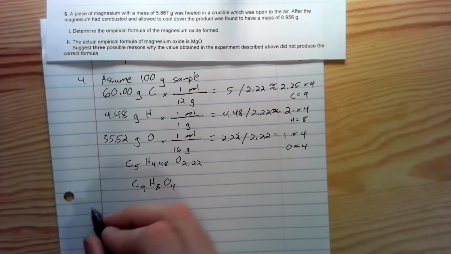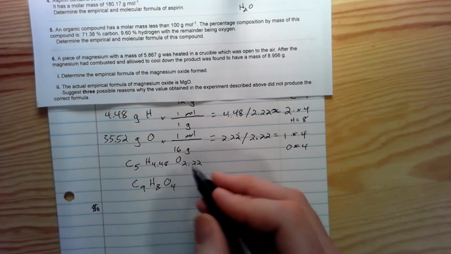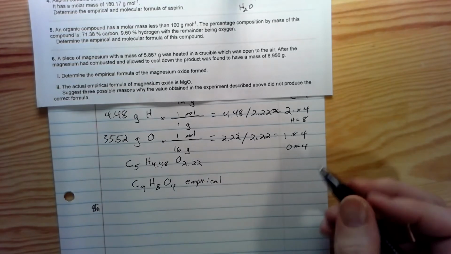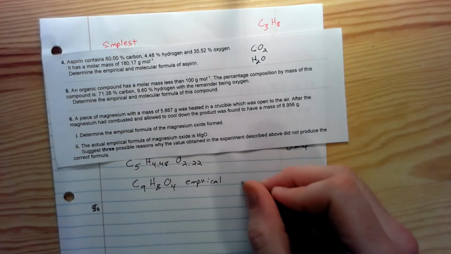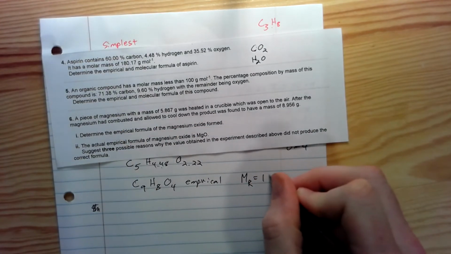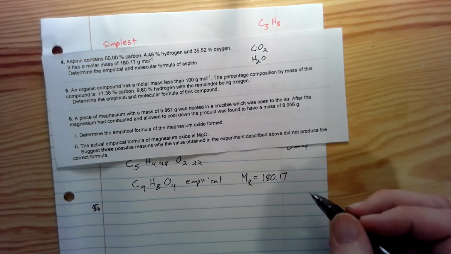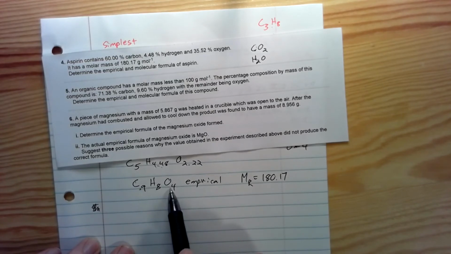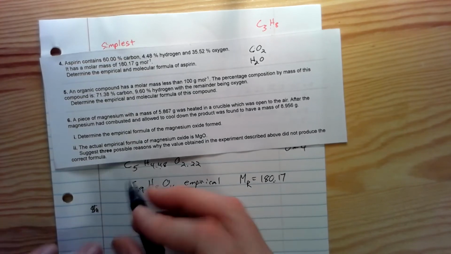Okay, very cool. Oh wait, that's its empirical formula. Now it gives us the molar mass here, which is 180, right? So that means that we need to find the mass of this one, to see if it matches this one or how close it matches.